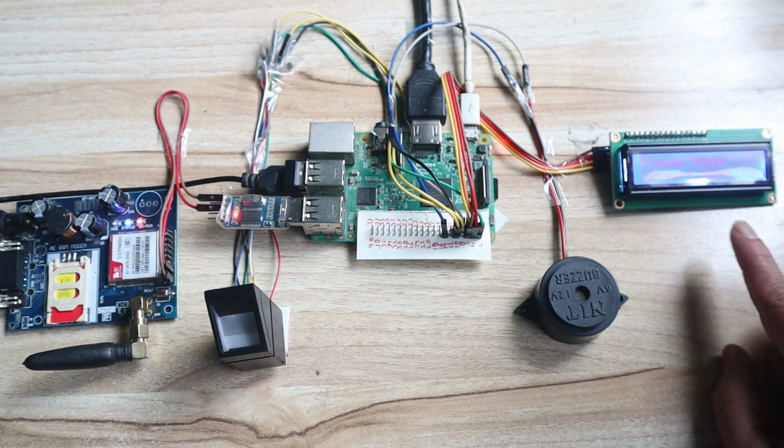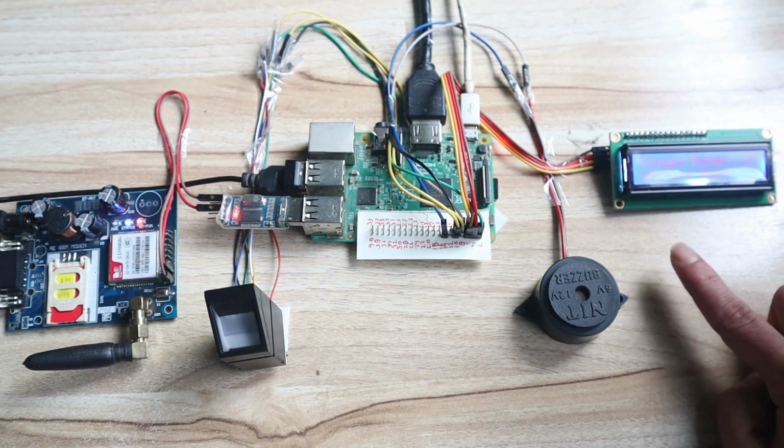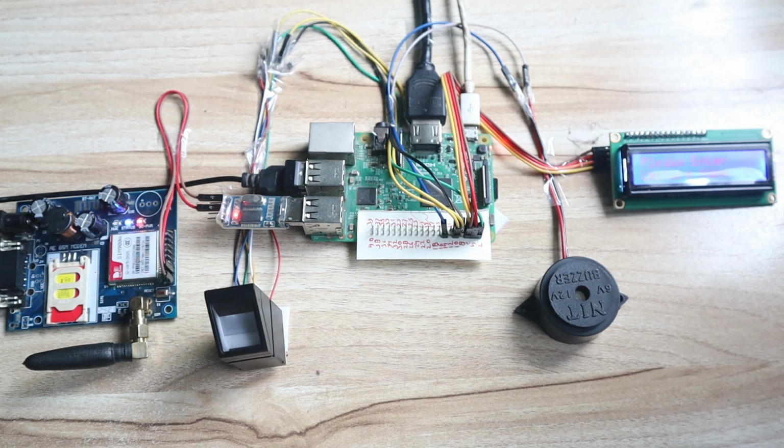Once I run the project, it will first show the project name, then it will ask for the lecture name. So I will run the project now. You can see Smart Attendance System, please enter the lecture name. Now it is asking to enter the lecture name. The same message you can see on the Raspberry Pi screen. I will show you the Raspberry Pi screen now.